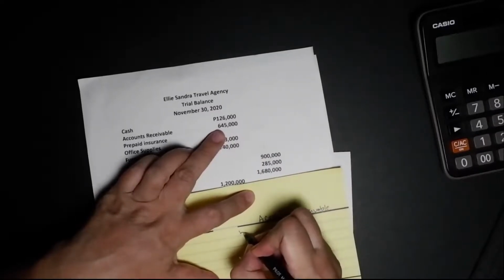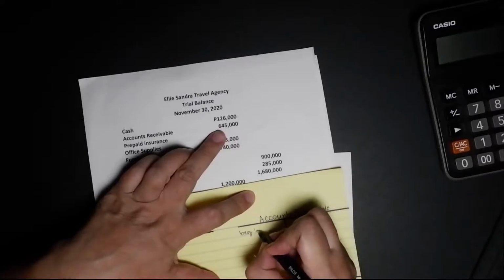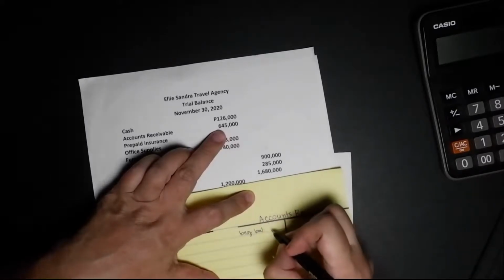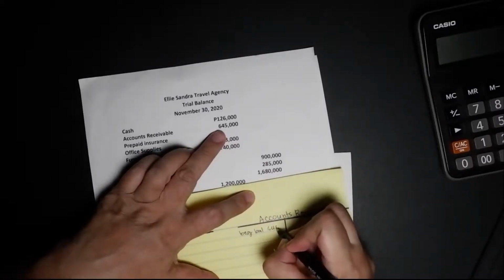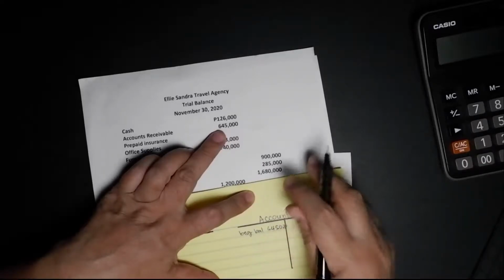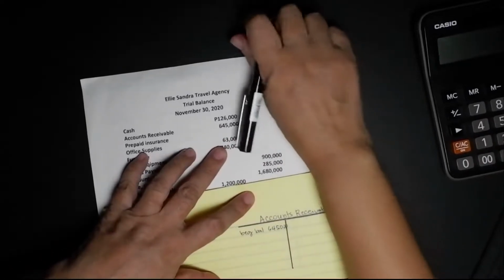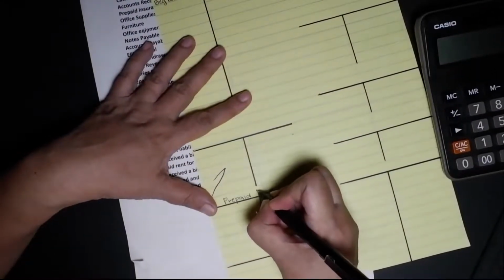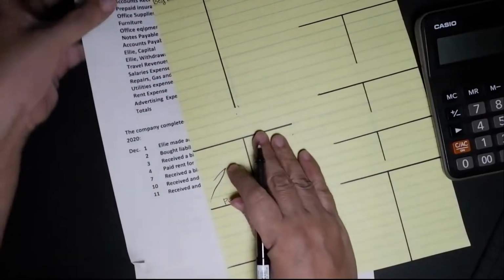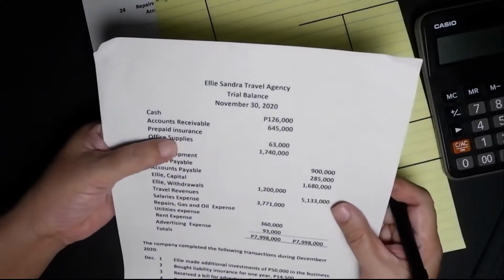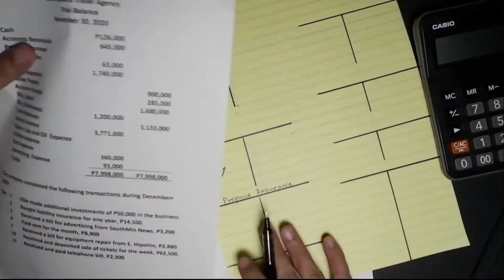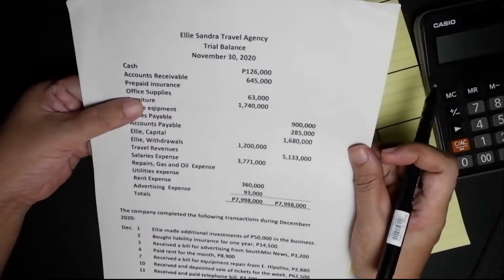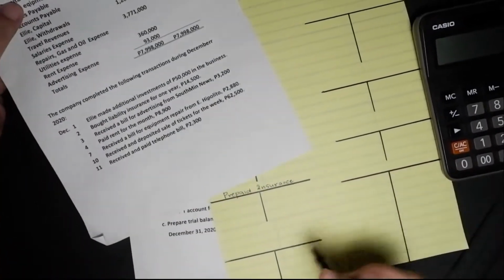So we have beginning balance, debit 645. Okay. We have prepaid insurance. For prepaid insurance, we don't have any amount, so just leave it blank. Then we have office supplies.